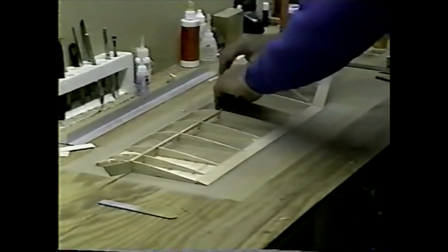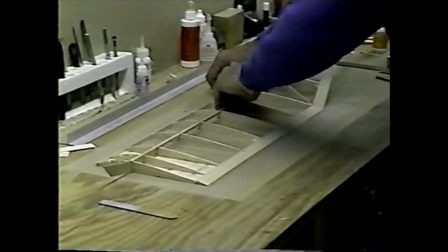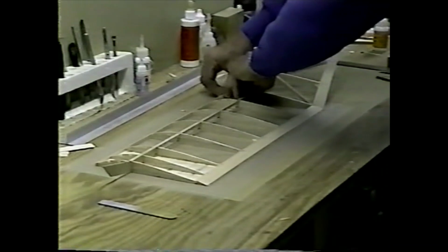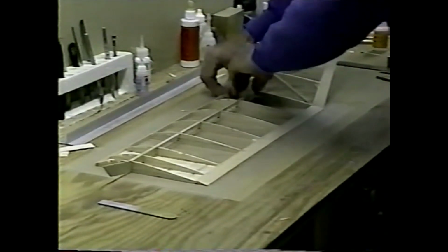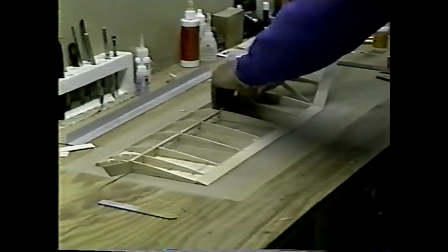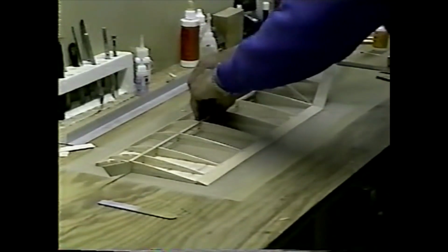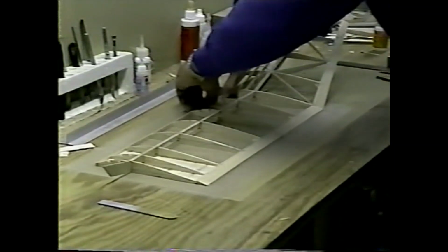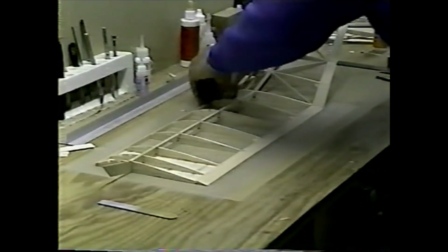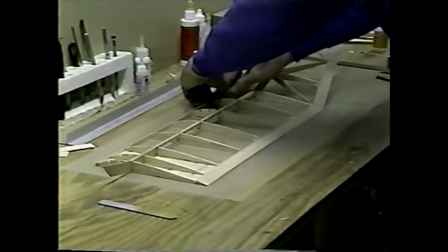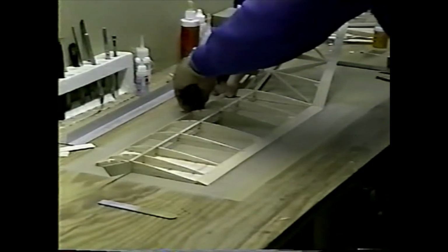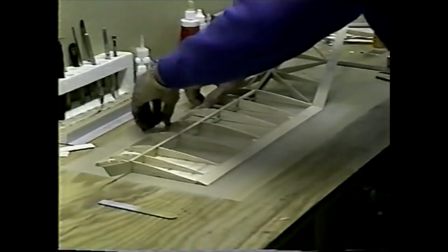So what we're going to want to do is pull up the leading edge, excuse me, and the spar. There it comes. Okay, coming up nicely now.